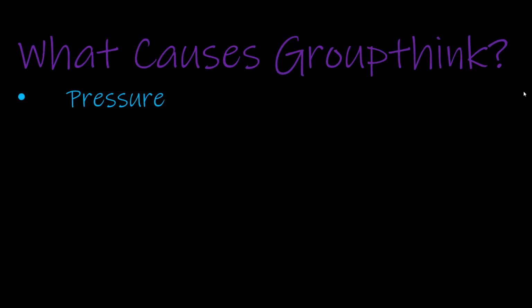Okay, so what are some of the causes of groupthink? For starters, we have pressure from the group, and that's what we talked about in that opening example. In the opening example, the person who was on the fringes put something out there and they were immediately shut down and verbally assaulted by the in-group.